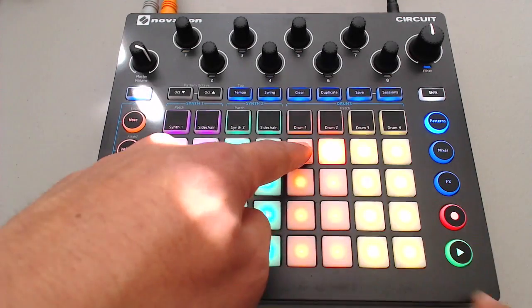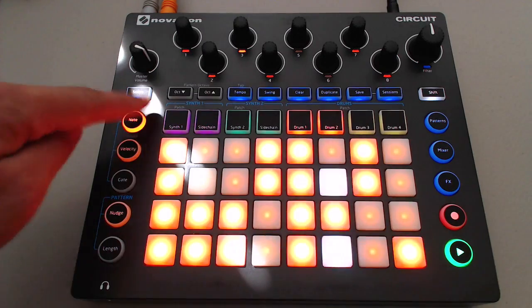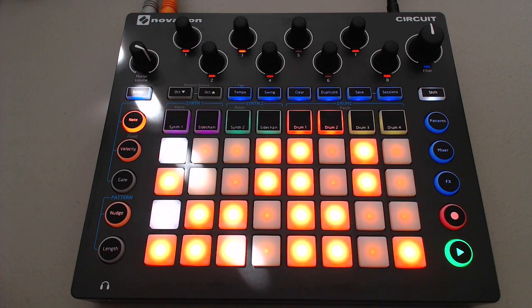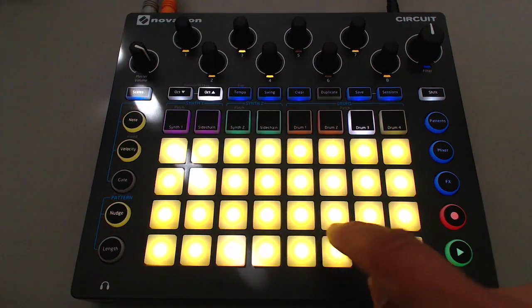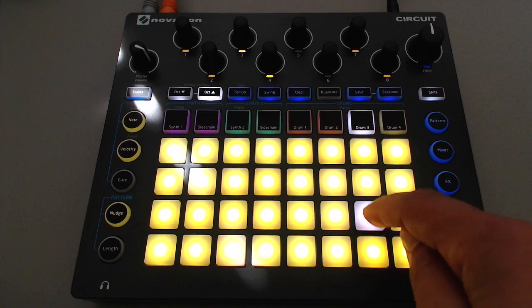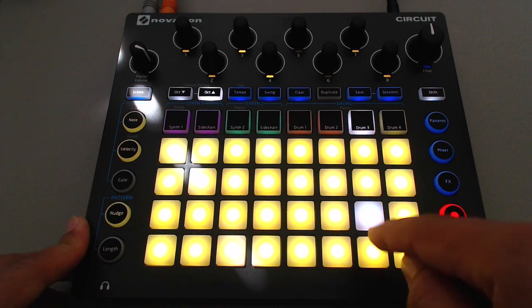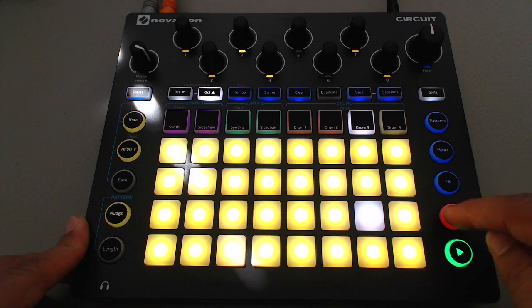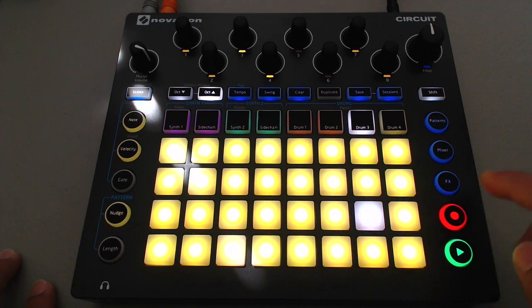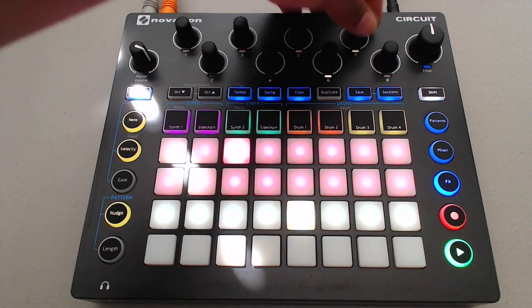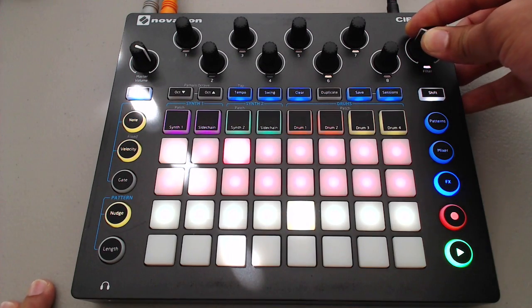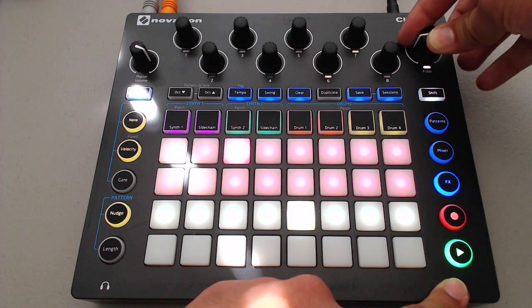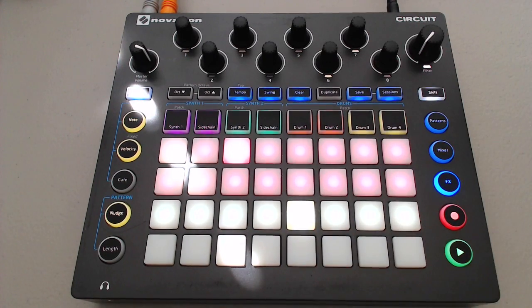So if I tie these together, and I still have drum 3 and 4. Well, you guys get the idea. But that, to me, the duplicate button serves a ton of purposes.